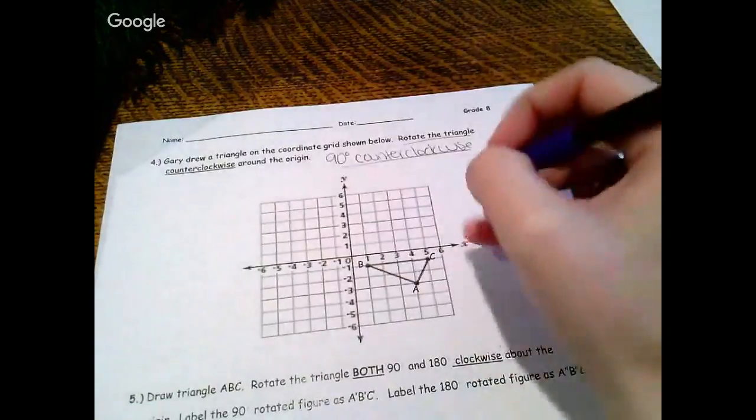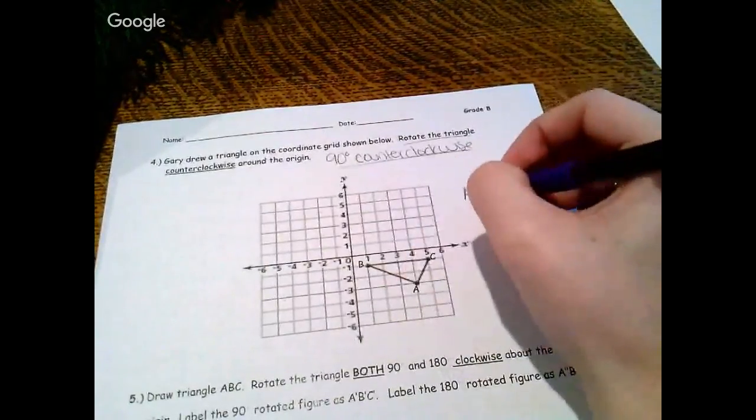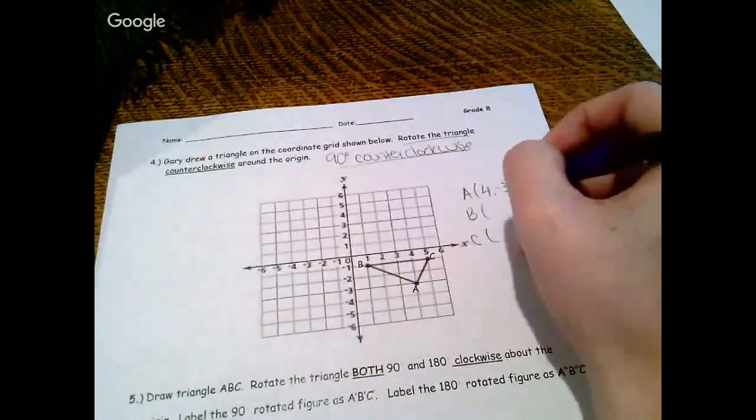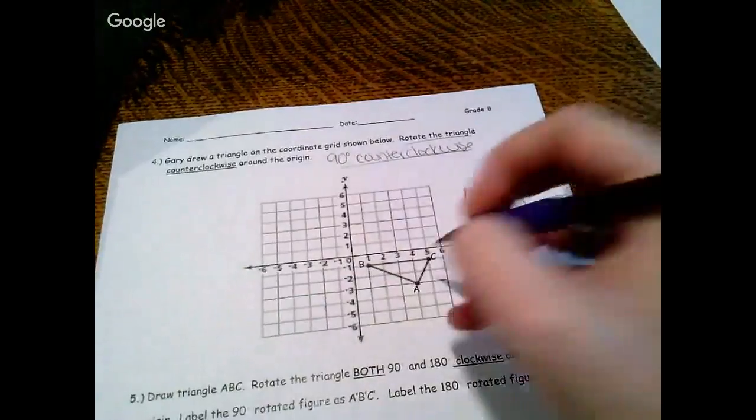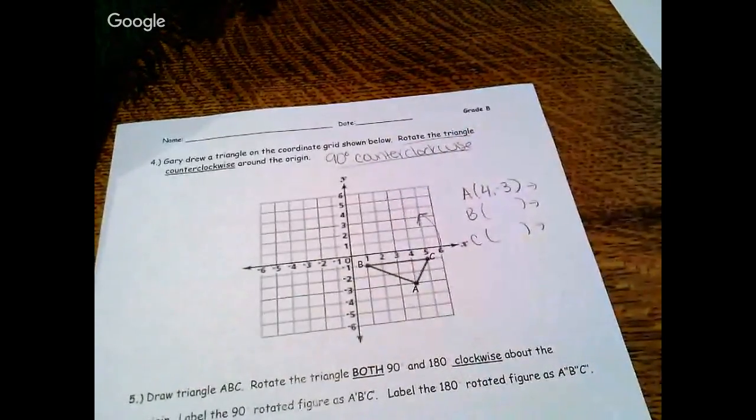What I would do is mark your points first here. So what is A? A is (4, -3). What is B? What is C? And then take those and figure out what they map to, knowing that counterclockwise, it's going to end up somewhere over here.